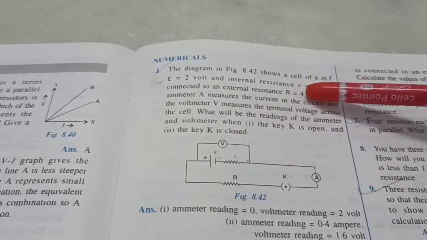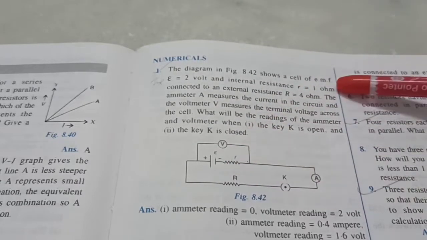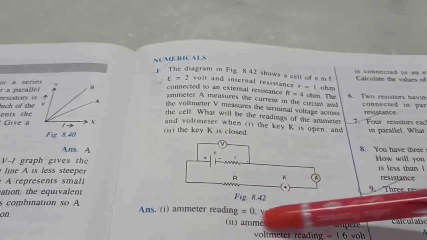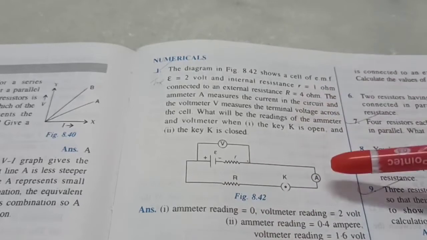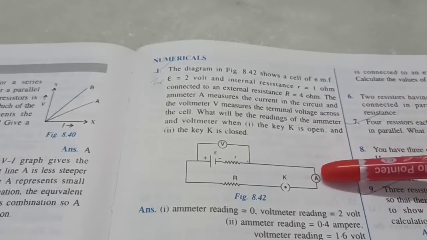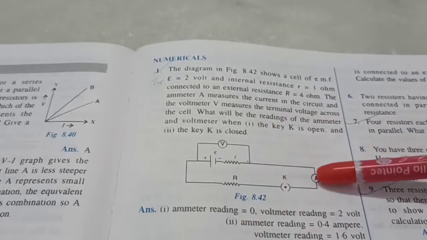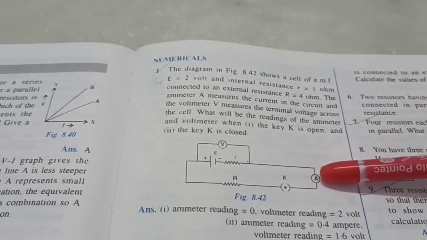But here internal resistance is given as 1 ohm. There is an external resistance in the circuit, R is equal to 4 ohm. What will be the reading of the ammeter? That is, it measures current. So how much is the current flowing when the key is open? Well, when the key is open, the current is 0.